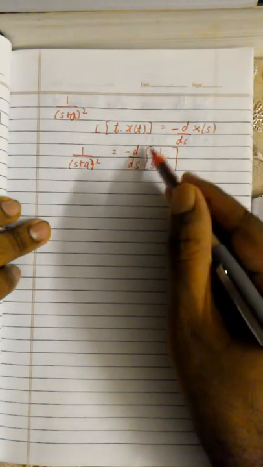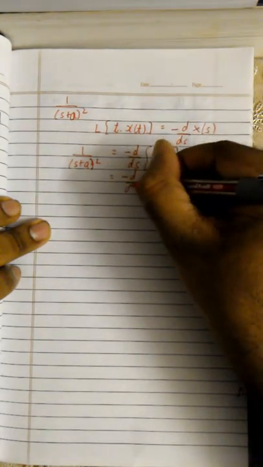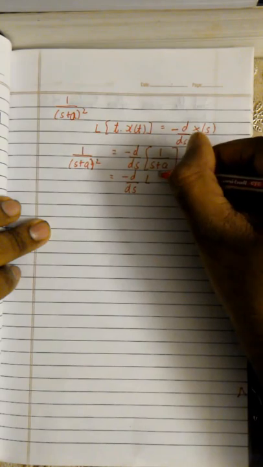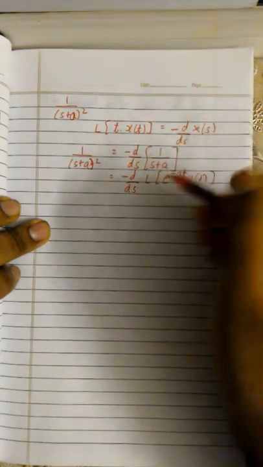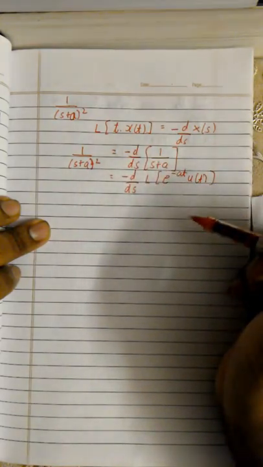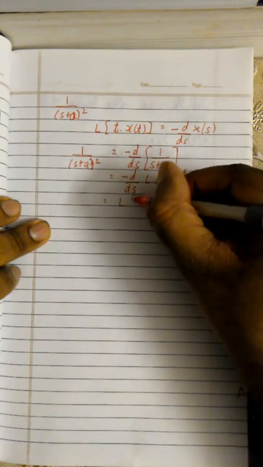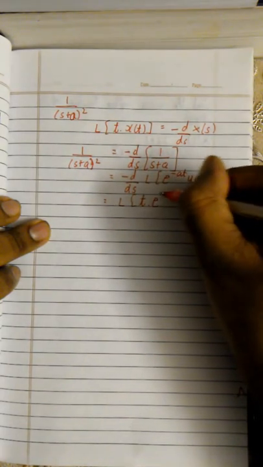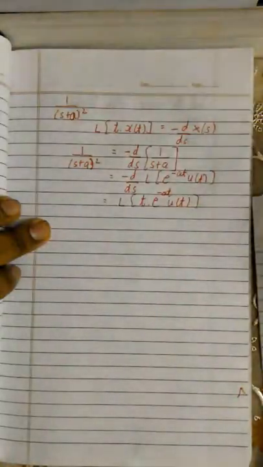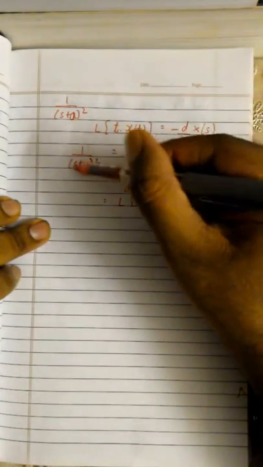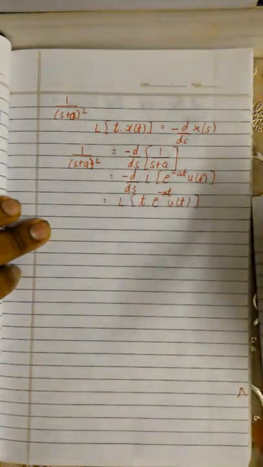Okay, and what is 1 by s plus a? 1 by s plus a is nothing but the Laplace of e raised to minus at u of t. This is nothing but the Laplace of e raised to minus at. So what is 1 by s plus a the whole square? It is nothing but the Laplace of t into e raised to minus at u of t. Okay, just need to remember this. T into. So if you see this kind of question, immediately you can say just put a t in front of it. That's all. T into e raised to minus at u of t.